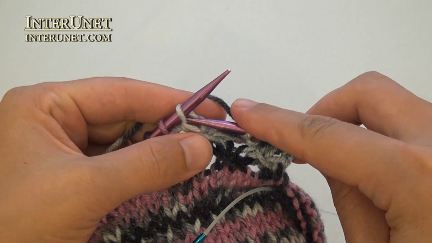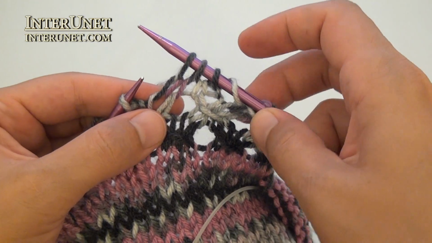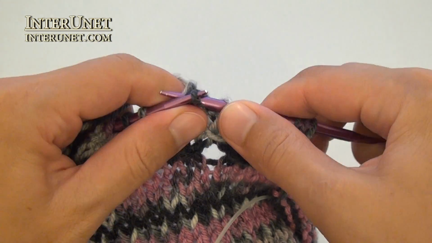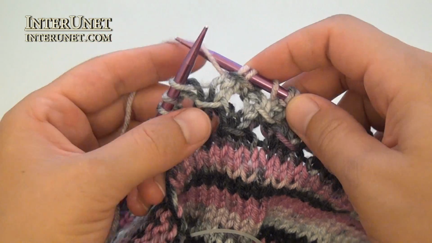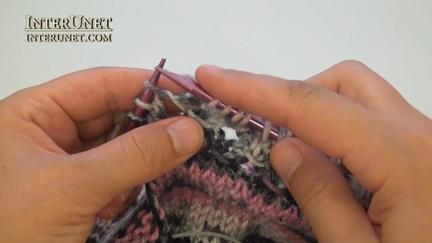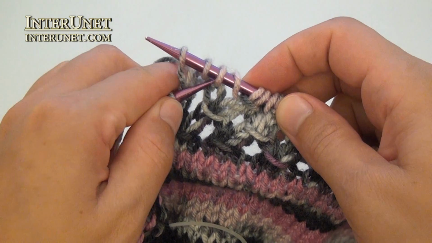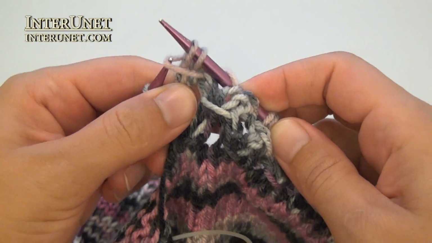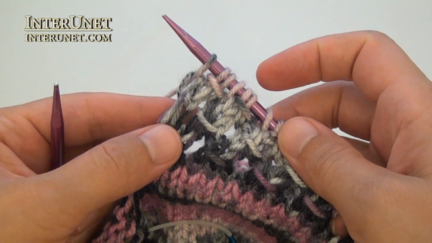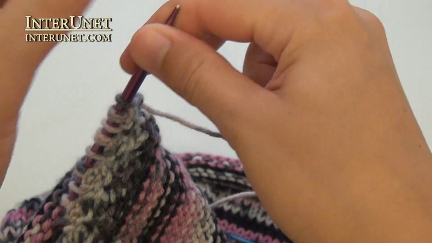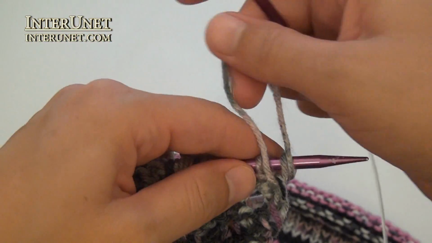Make a loop, decrease to end of the row. At the end of the 5th row, knit 1, then work your 6th row as your second one, and so on. Just repeat the pattern.